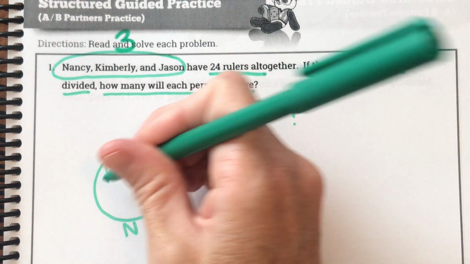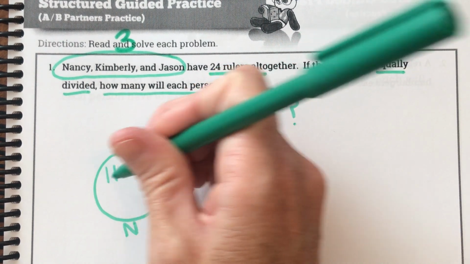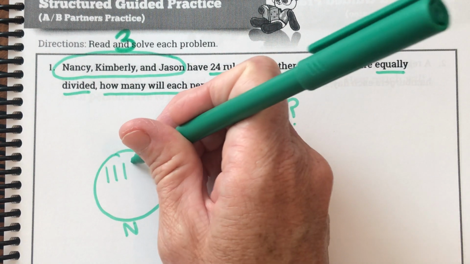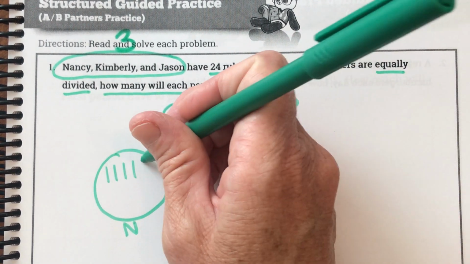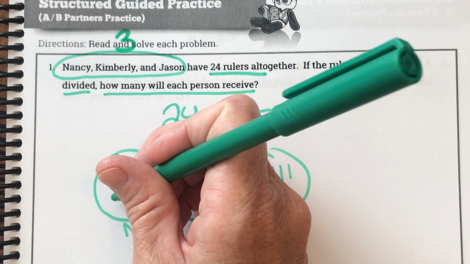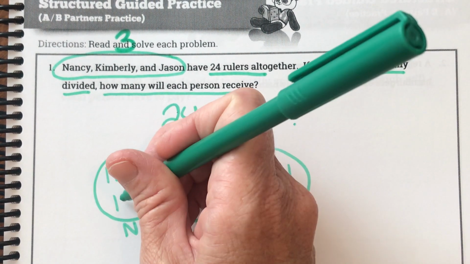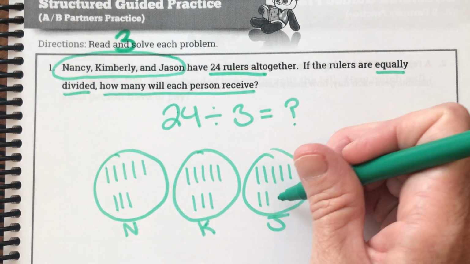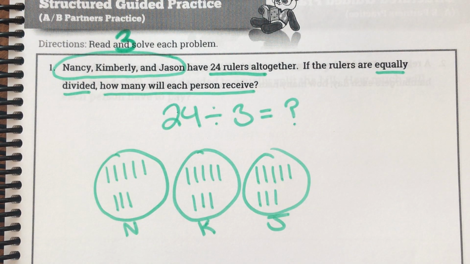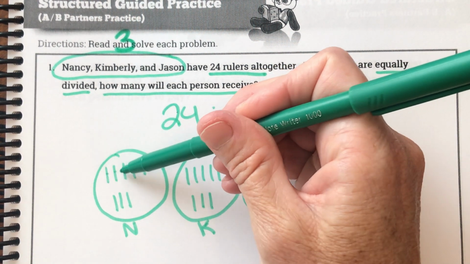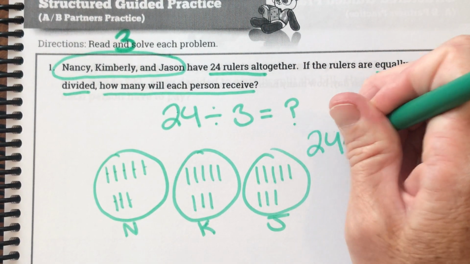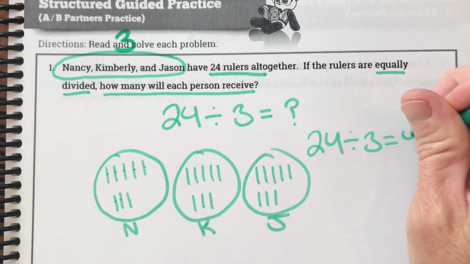Ready? 1, 2, 3, 4, 5, 6, 7, 8, 9, 10, 11, 12, 13, 14, 15, 16, 17, 18, 19, 20, 21, 22, 23, 24. Okay, so I passed out all 24 rulers. How many did each person get? 1, 2, 3, 4, 5, 6, 7, 8. So I know 24 divided by 3 equals 8.